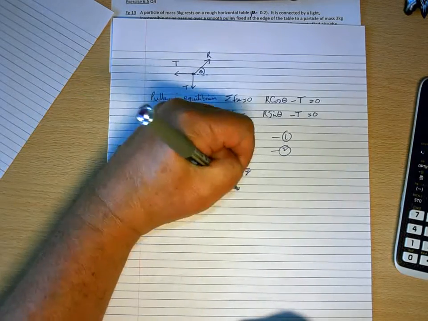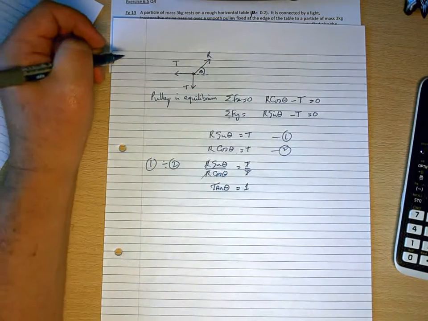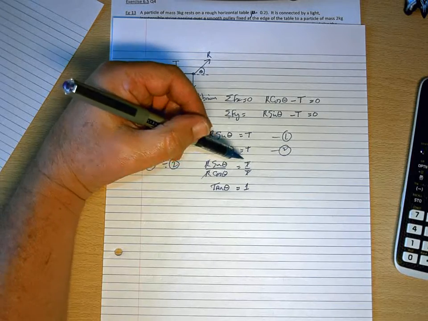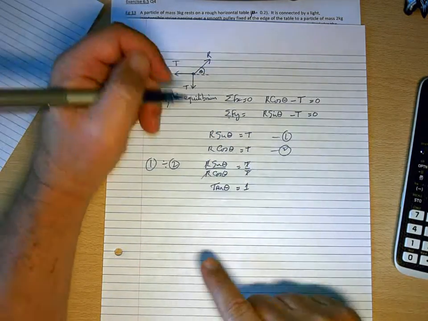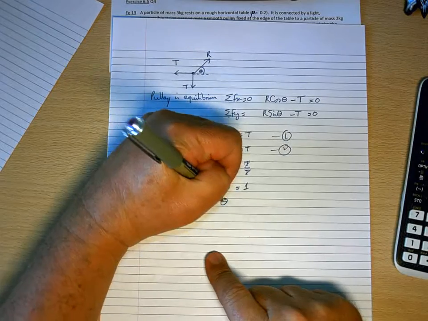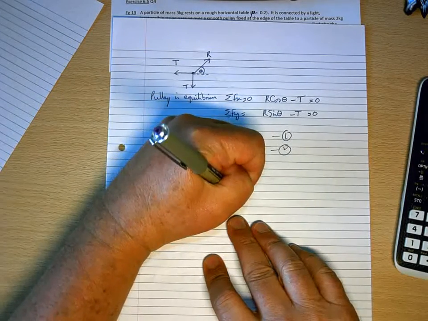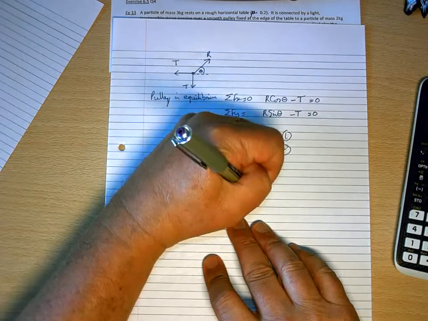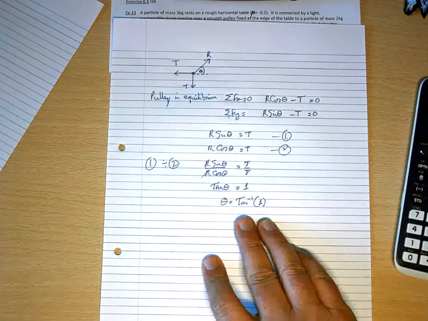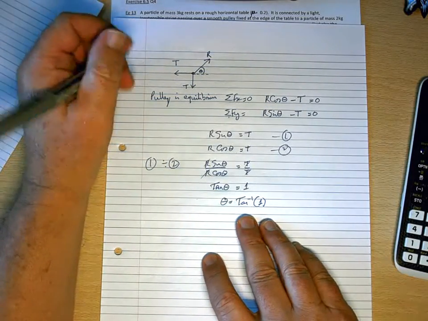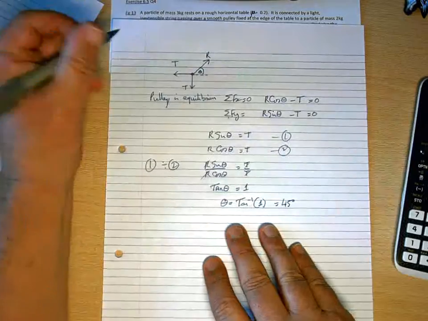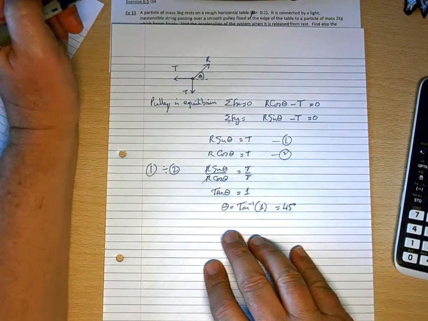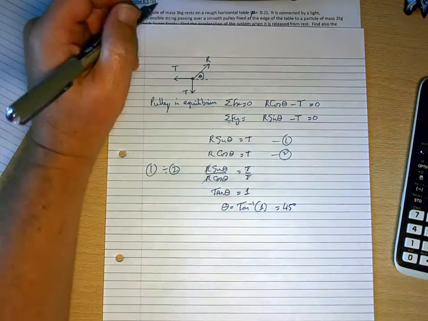So tan theta equals 1. Because those T's cancel, it doesn't mean they've disappeared, it means they go into each other once. The angle which gives 1 out of tan is 45 degrees.